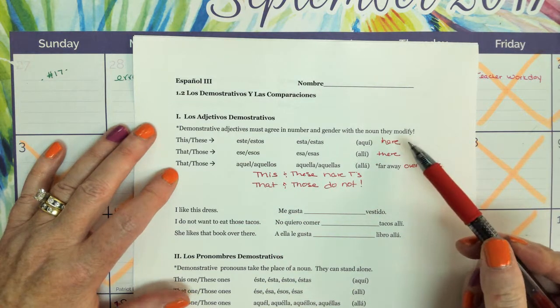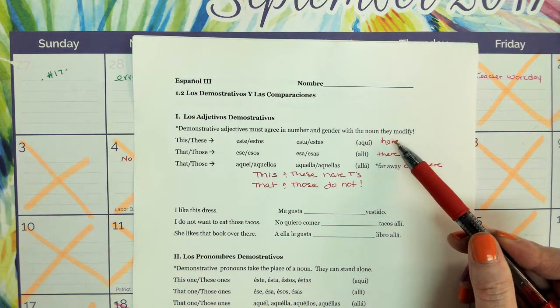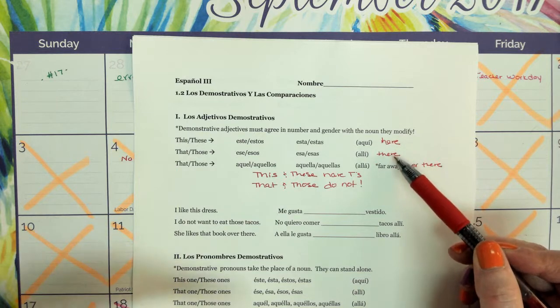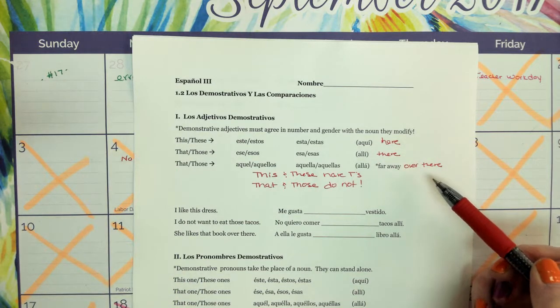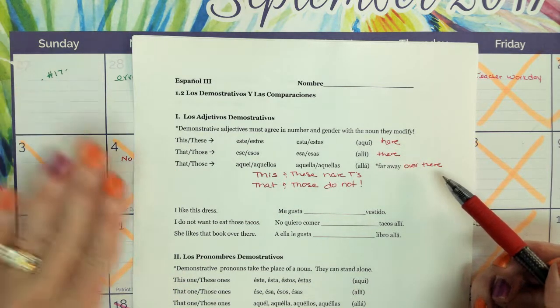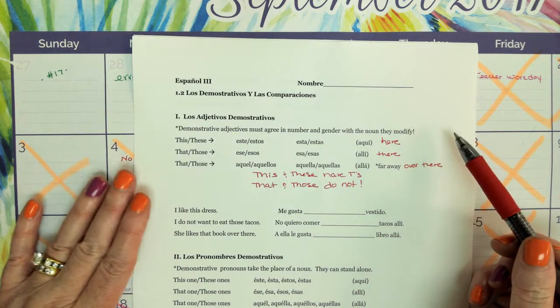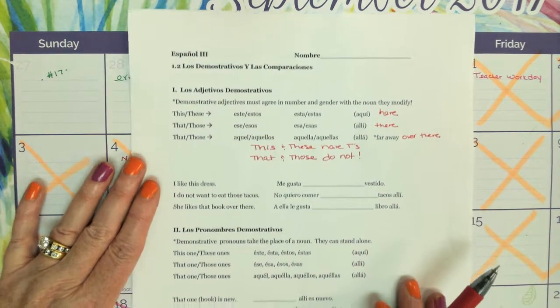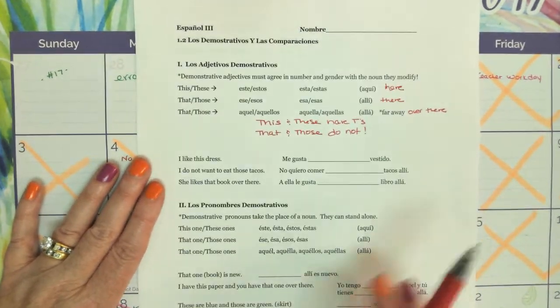So you can kind of think of it as here close to you, the speaker, there in the middle, and then allá, way over there. So we have here, there, over there. And again, these function as an adjective.